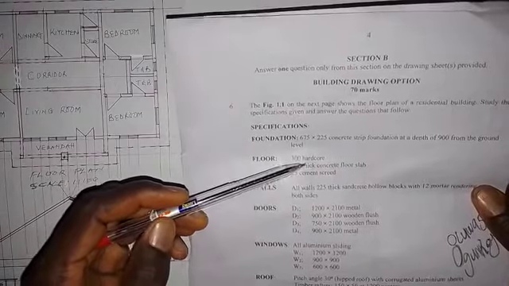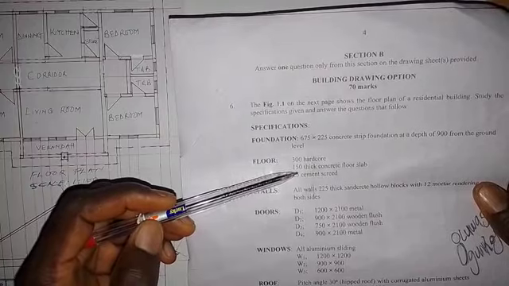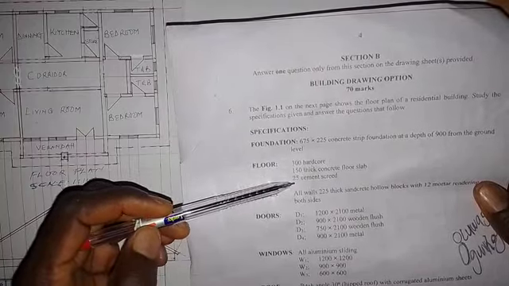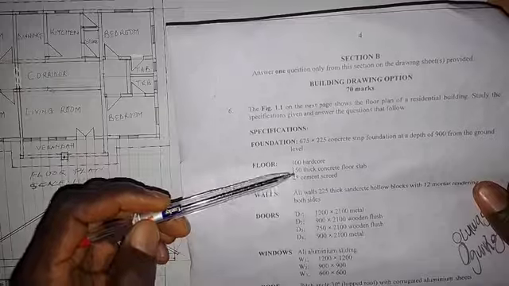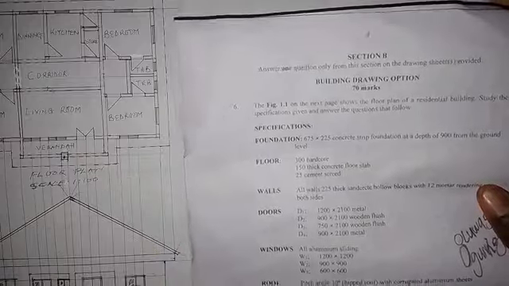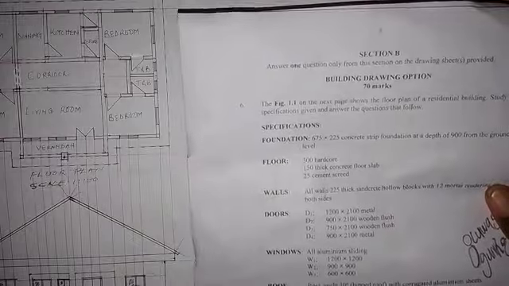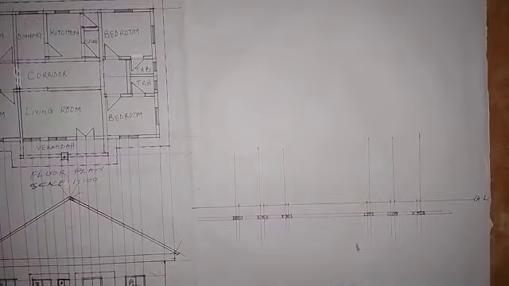The next thing that we are going to do is go to the floor. These are the components of the floor. We have the hard core, the concrete slab, and the cement screed. Each of them has its own thickness. The hard core has a thickness of 300. So 300 divided by 100 will give us 3.